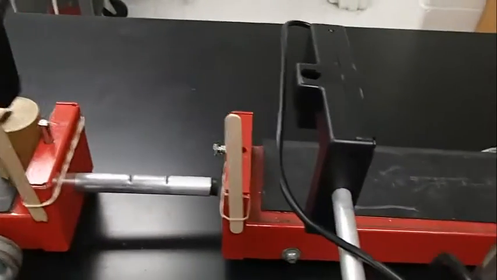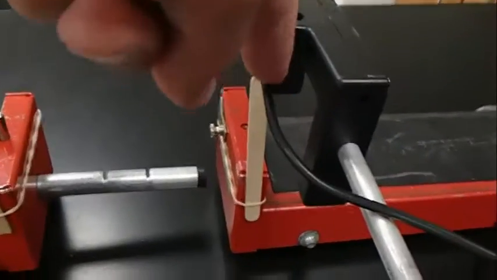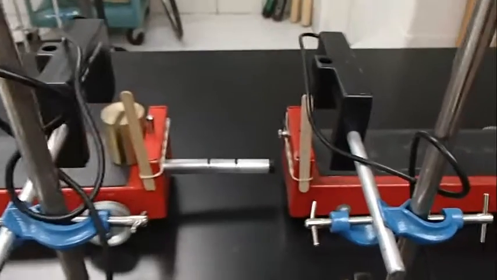You want to make sure that the photo gates are far enough apart that when the nose is touching both carts, the popsicle sticks have not yet gone through these black photo gates here. So this is the ideal distance between the photo gates.